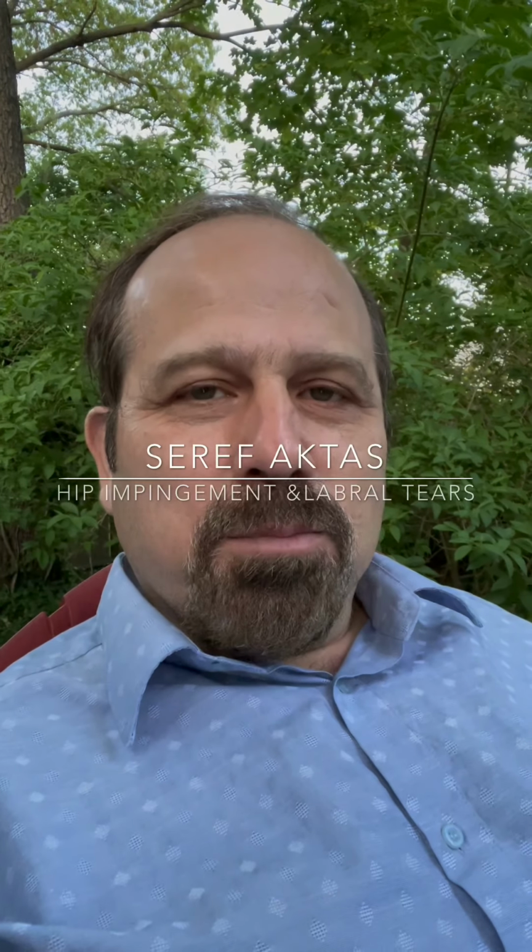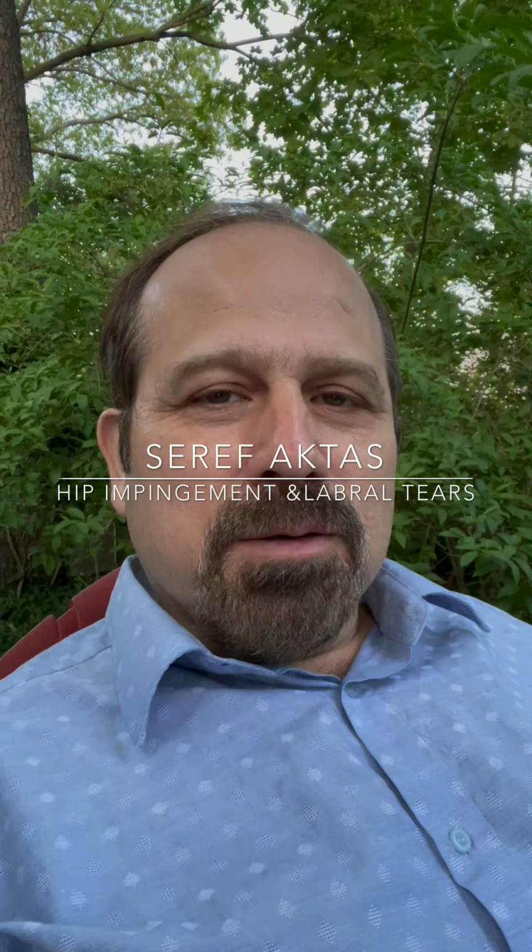Femoral acetabular impingement is one of the most common sports problems seen in young, active, athletic people. It causes hip pain and then some kind of a catching sensation in the hip and also limitations in the motion.